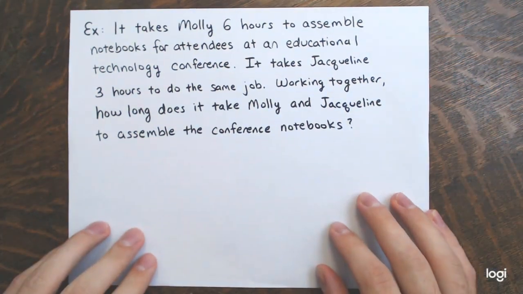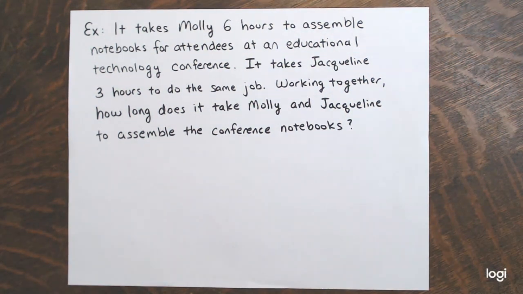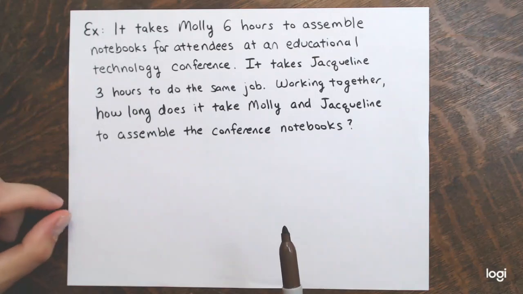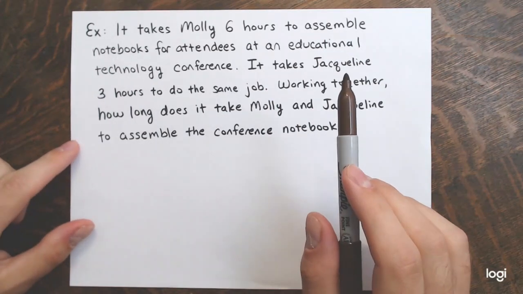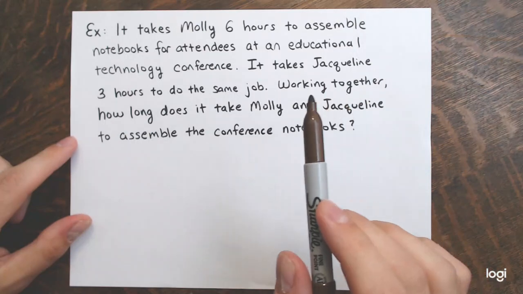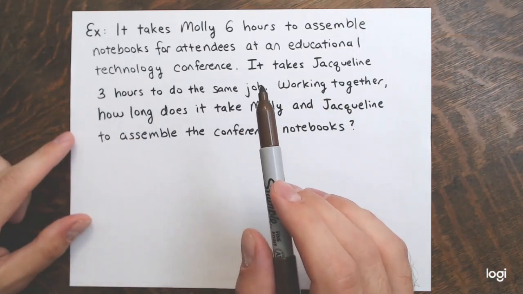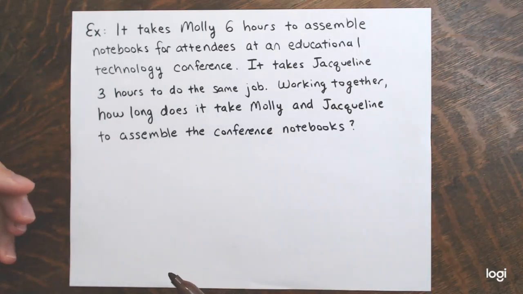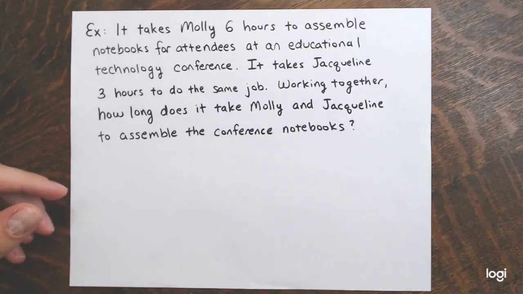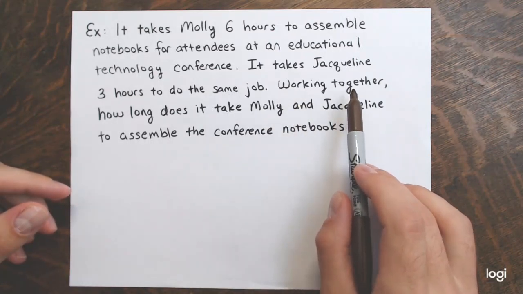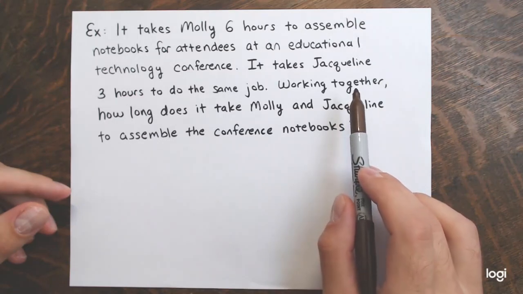I pulled both of these from a book I got. The first one: it takes Molly 6 hours to assemble notebooks for attendees at an educational technology conference. It takes Jacqueline 3 hours to do the same job, to assemble the same amount of notebooks for this conference.